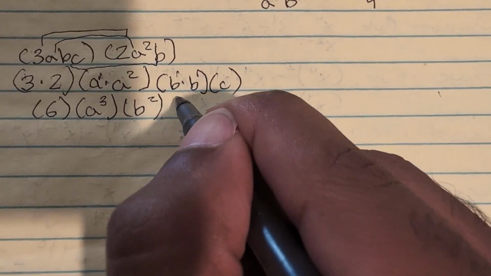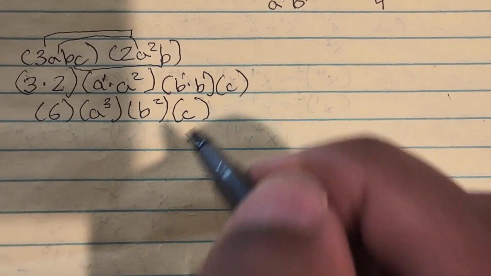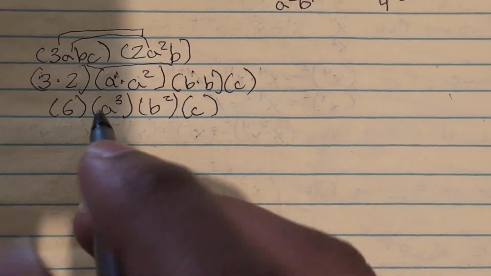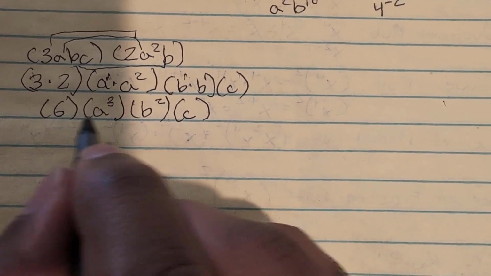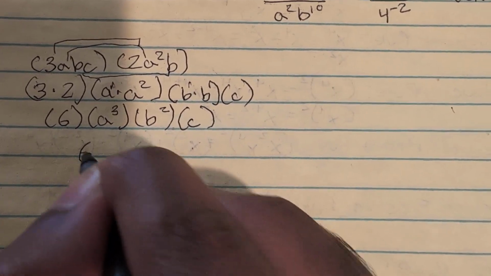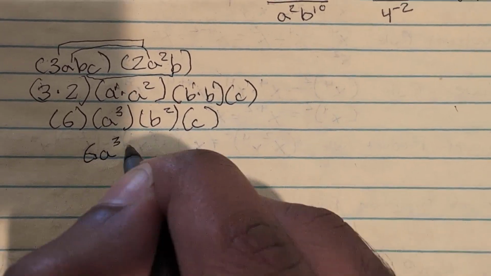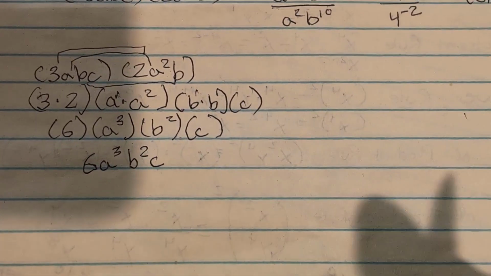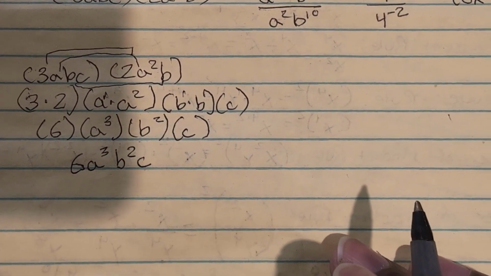And c is by itself, so that would just be c. Now we multiply all these together, which basically means we get rid of the parentheses. So that's 6a cubed b squared c. And that's how you solve the first problem.